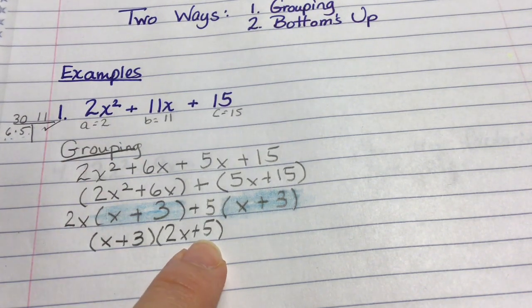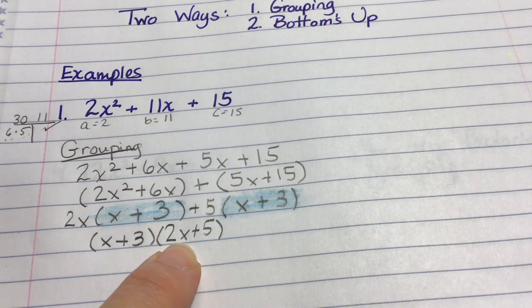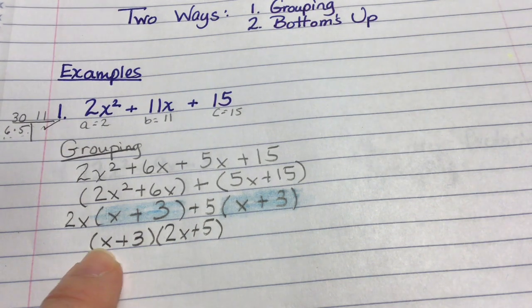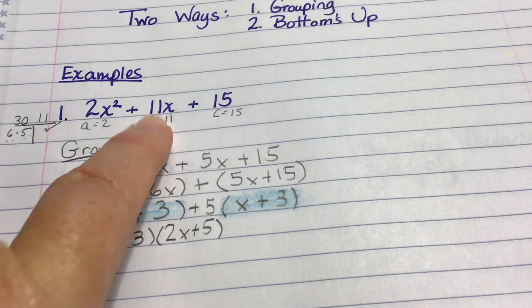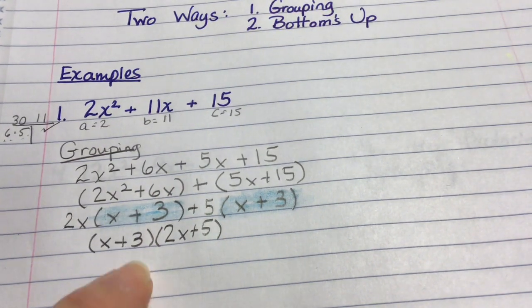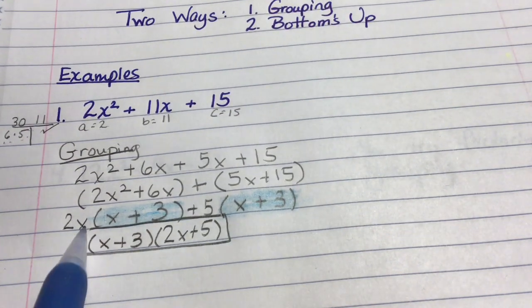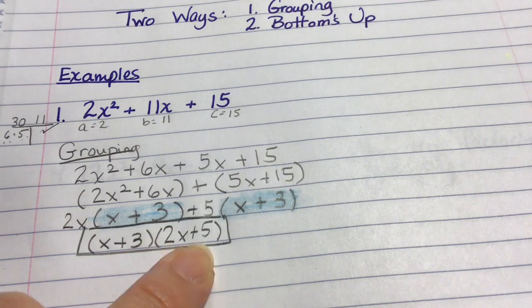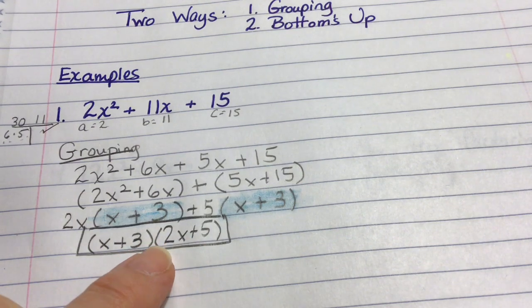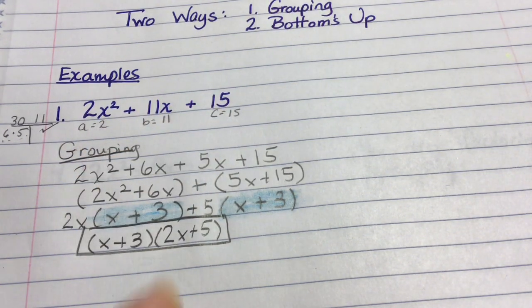X times 5 is 5x. 3 times 2x is 6x. 5x plus 6x is 11x. And 3 times 5 is 15. So I have factored that trinomial correctly into a product of 2 binomials. This is my answer. Factor completely 2x squared plus 11x plus 15. This is the answer you get.